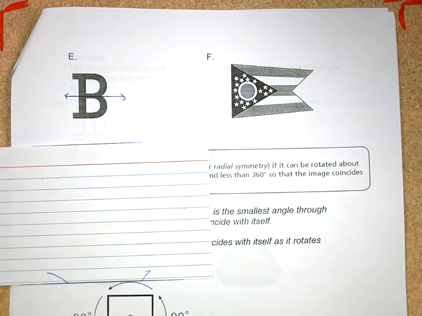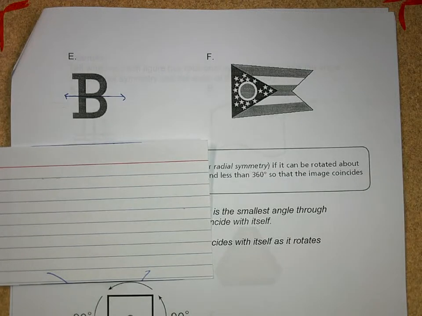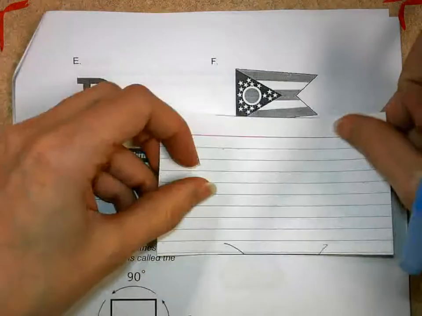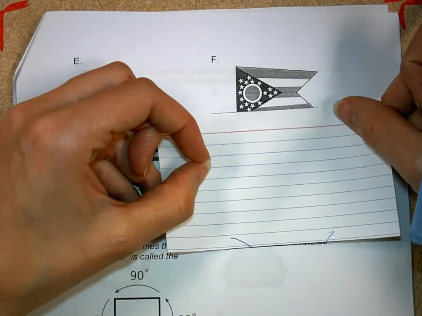And when I'm looking here at the flag, a lot of people instantly say yes, but I'm actually going to say no. And here's why I'm going to say no, because if you weren't looking at the stars, you instantly could have done a line of symmetry right here.